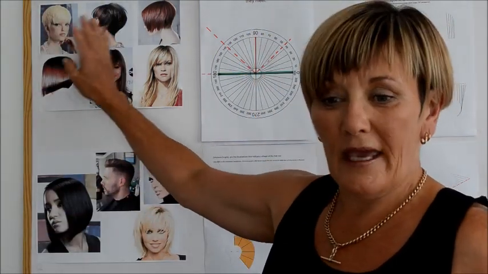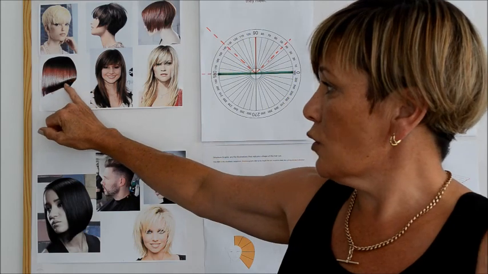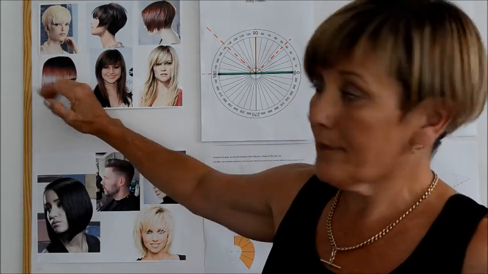Before we go on with projections, angles and structures, I'm just going to show you some imagery which relates to the elementary shapes. So up through here we have graduated forms. Now you'll notice that these graduated forms work from short at the perimeter area to longer through the interior area. So even this little image up here, which is distinctly shorter at the nape but fuller and longer through the fringe, uses that graduation technique.